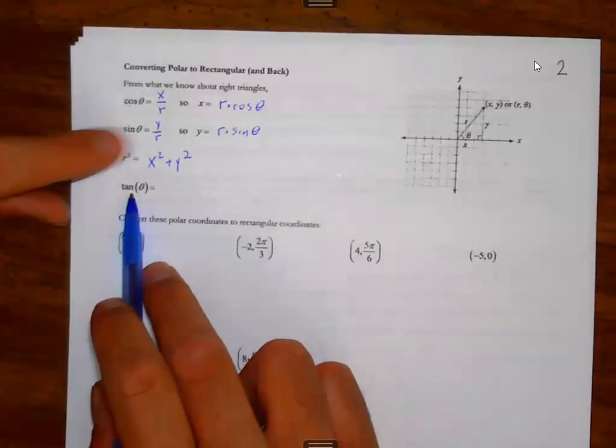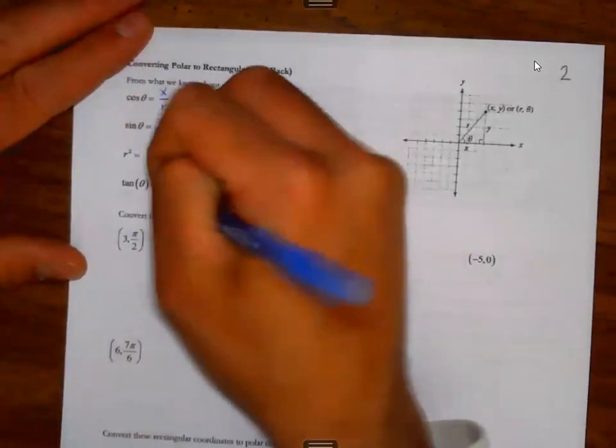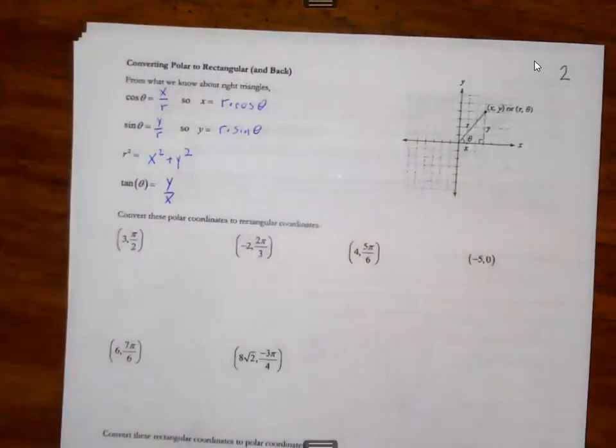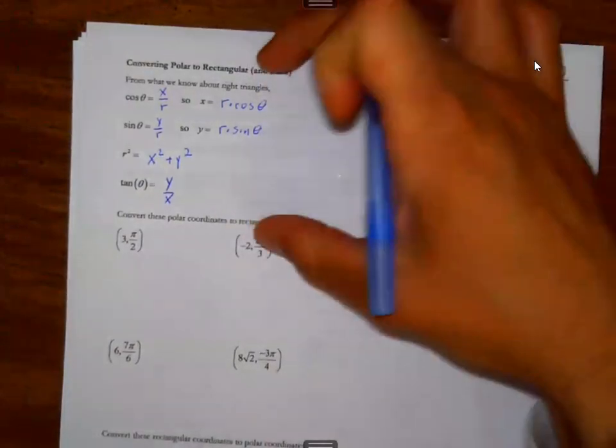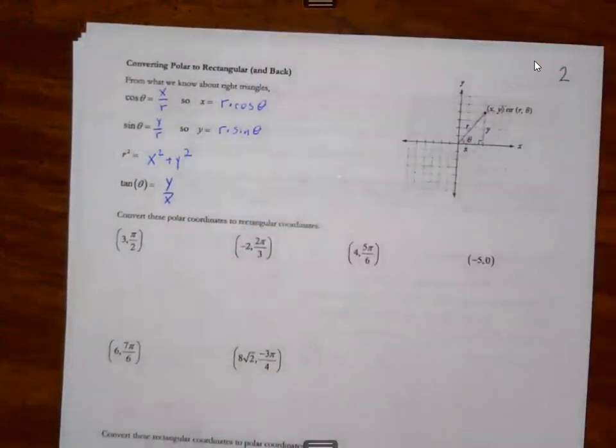So if you divide Y over R by X over R, the R's cancel, and we get tangent is equal to Y over X. This is what we're going to use to convert from polar to rectangular and rectangular back to polar, so definitely want to have this somewhere, especially if we take a quiz on this stuff.